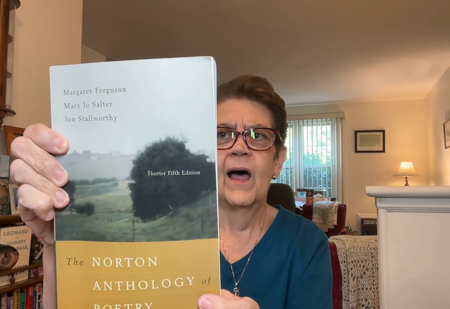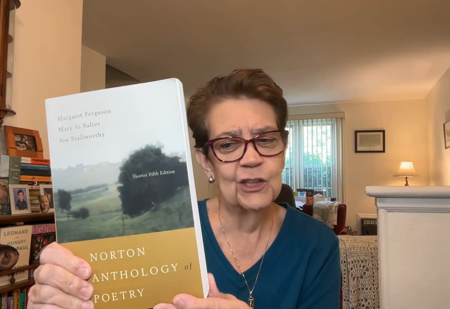explore in more depth. One anthology that I recommend is the Norton Anthology of Poetry. This one, and this is actually the shorter edition, is almost 1,400 pages. This includes over 1,000 years of poetry in English. So almost everybody's in here, at least a sampling of their work.